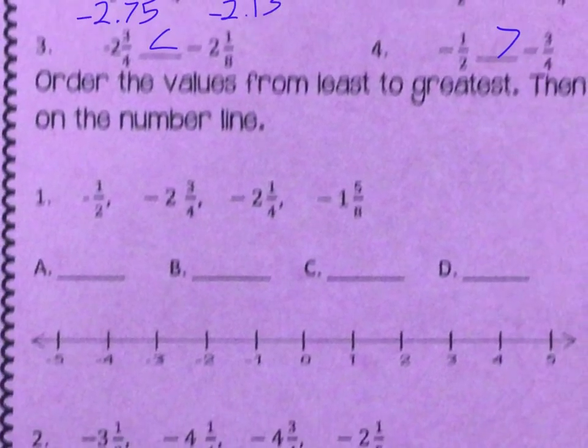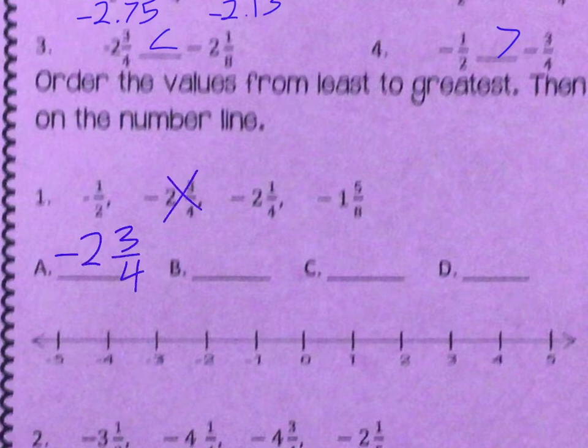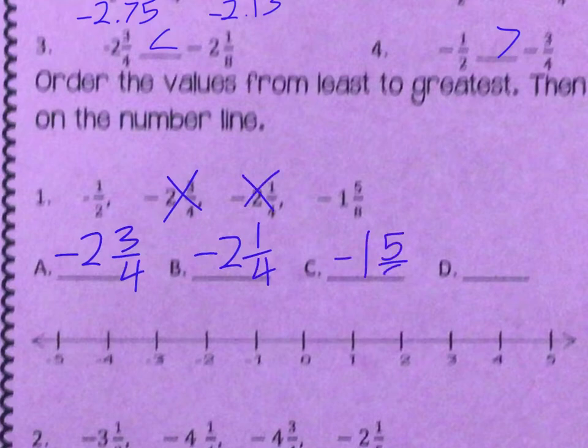Okay, so let's take a look at these and see which one is furthest away from 0 on the negative side. Well, we've got this guy right here. -2 3/4 is furthest away. Then we've got -2 1/4. Then we've got -1 5/8. And then we have -1/2. And where on the line would we want to put these? Well, let's kind of look at this.